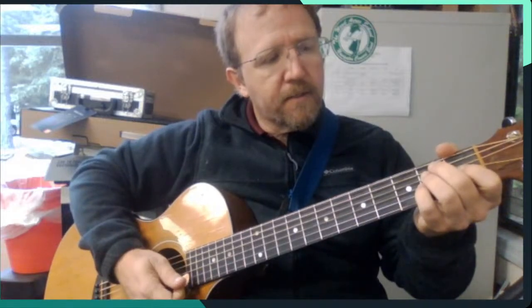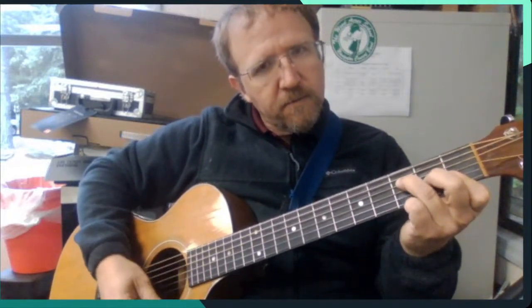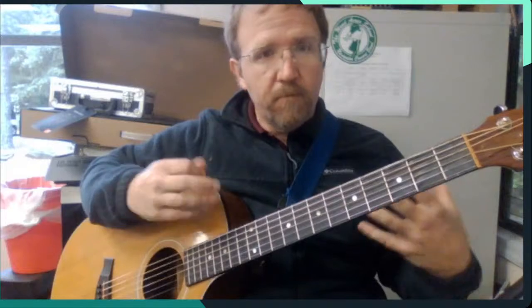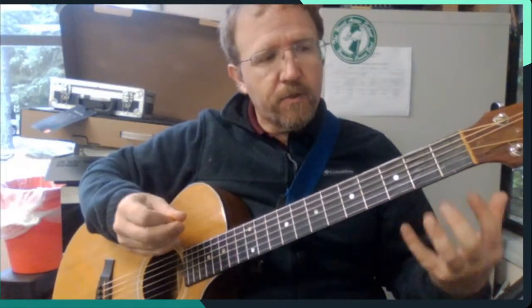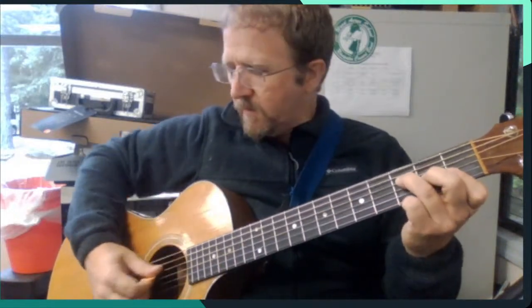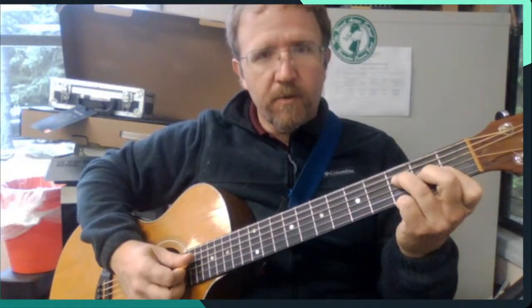And then let's see, what have I done? A, D, G, C. We've got F, and this particular one, all of these technically are movable. So you can move these around as long as you can cover the open string. With this one, I'm not playing any open strings, so technically this is not an open chord. It's just one that is a little bit more easily available to play in the first fret.